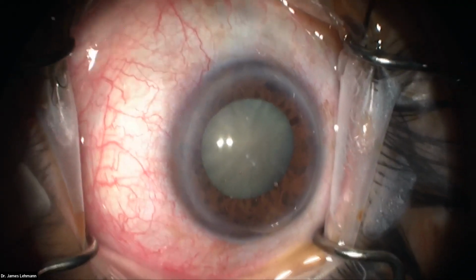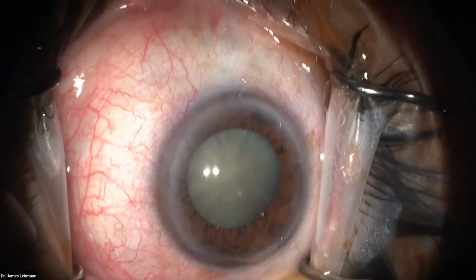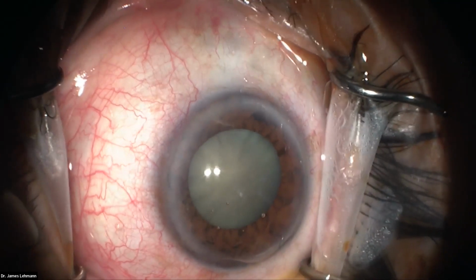Okay, so everybody have a good view? We can see and we can hear me? Everything's crystal clear, and sir, you're doing okay? All righty. So I'm just asking the patient, he's doing fine.